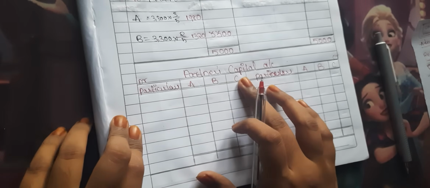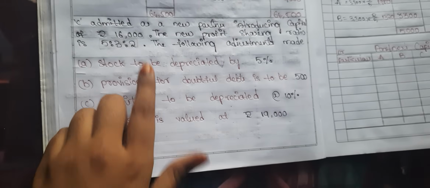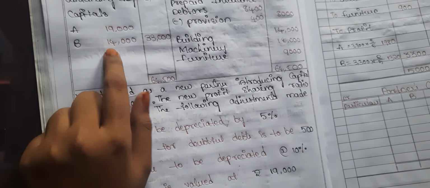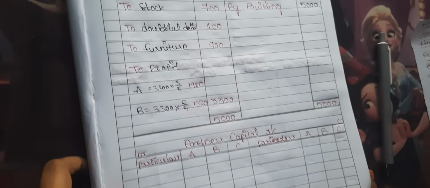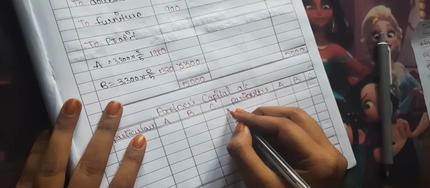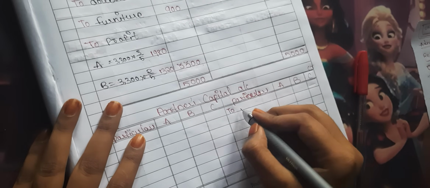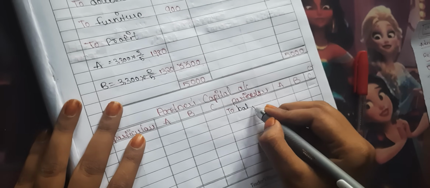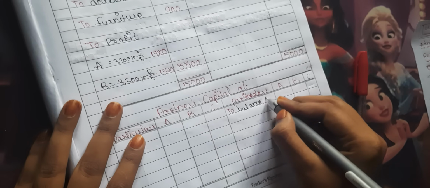Now partners capital account is nothing but whatever the amount is there for all the partners, we need to take here in the partners capital account. First we are going to take the balance of A and B, to balance brought down.